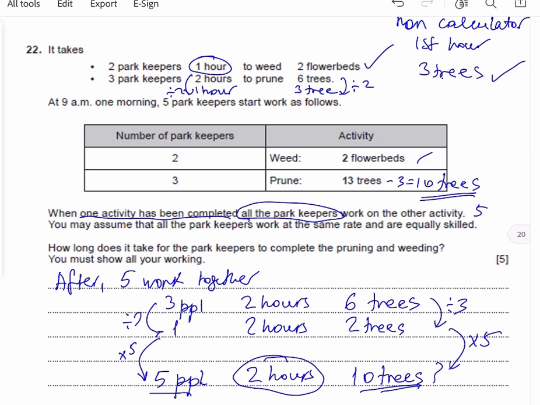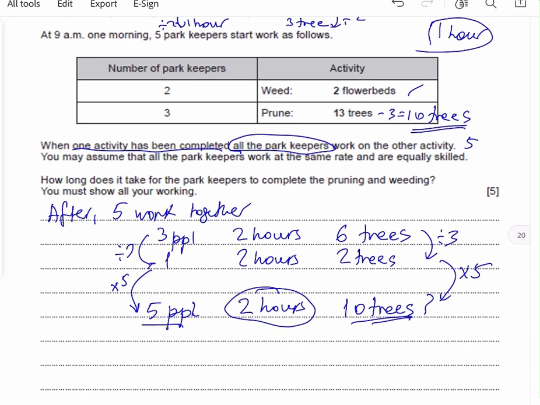So 2 hours is not the answer, it's just part of your answer. Remember, in the first hour they work together, so we're going to add another hour to it. So 1 hour and 2 hours here. So altogether they need 3 hours to complete the job.